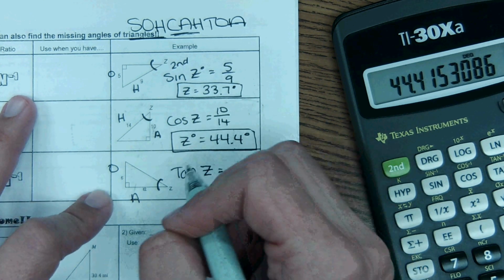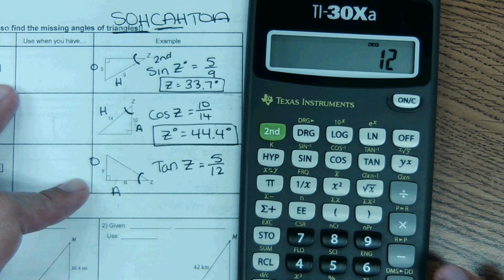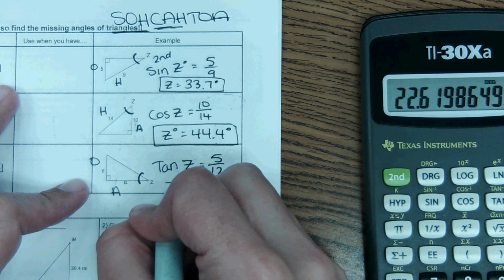And then this one, we have opposite and adjacent, so we have to do tan of Z equals 5 over 12. We're given 5 divided by 12. Second tan, and we get 22.6.